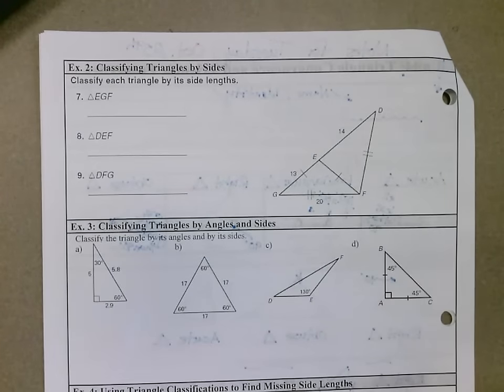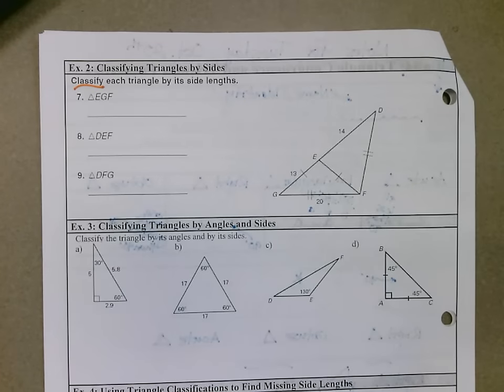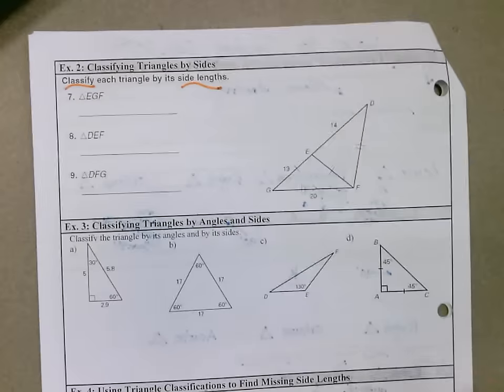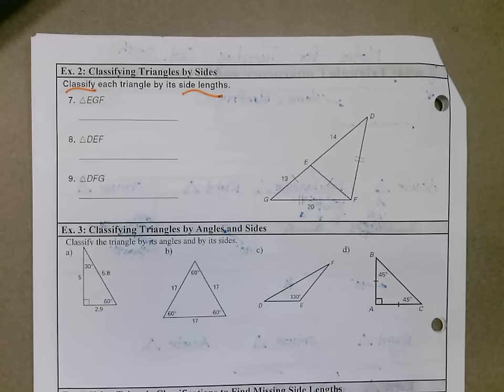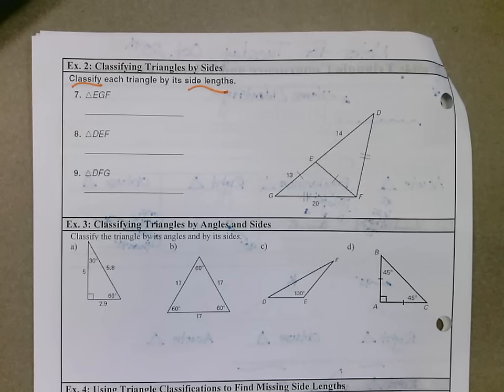All right, for example 2, it looks like we're going to be classifying, once again, you're naming or identifying the triangles, but specifically by their side lengths. We're not focusing on angles, we're focused purely on sides. Why don't you go ahead and pause here and try these three examples and see how you do. And then when you're ready, hit play once again, and let's check our answers.